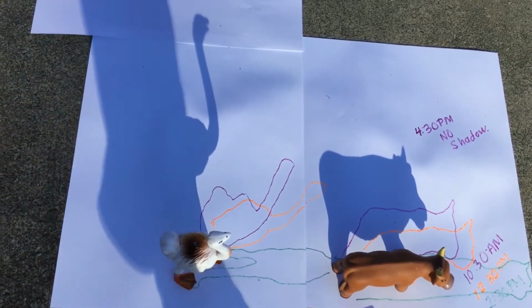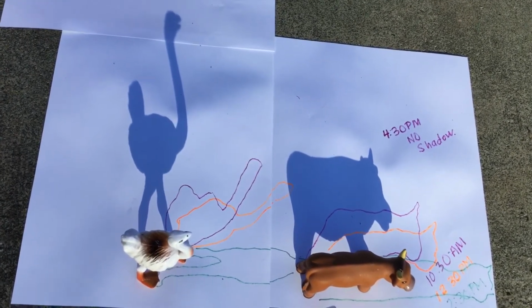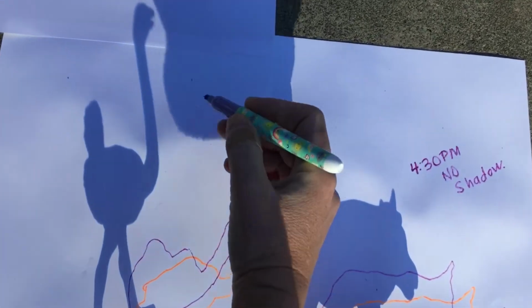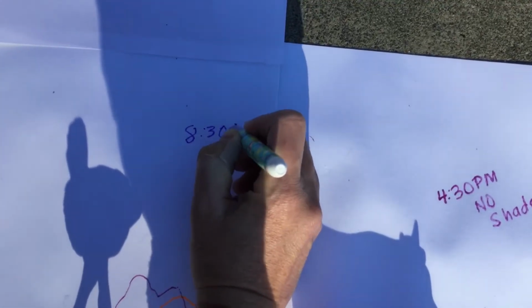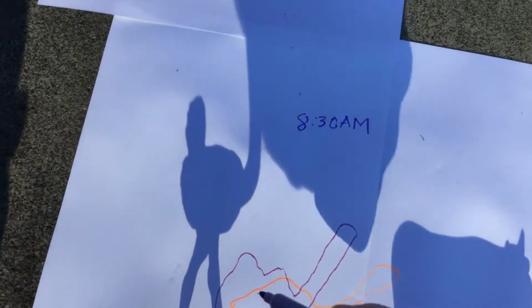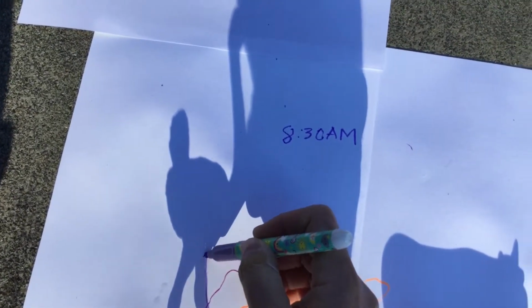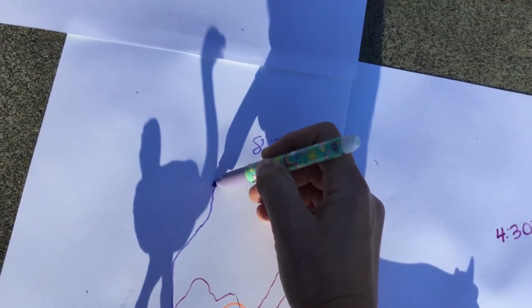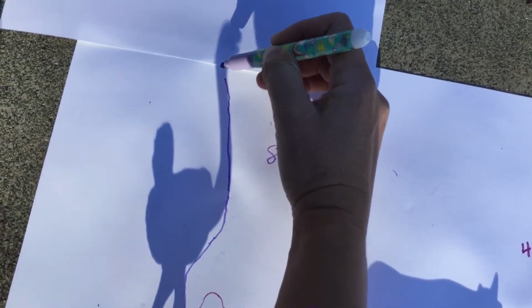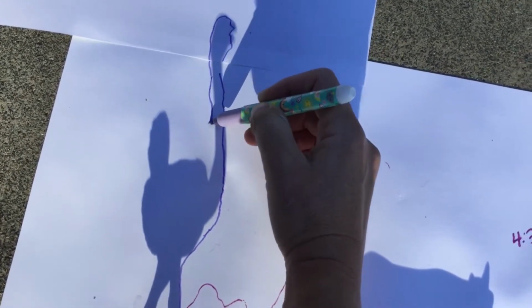I have a new color pen. I'm going to go ahead and record this data. It is now 8:30 a.m. And I'll go ahead and trace the outline. Had to add an extra piece of paper here. The shadow got so long.